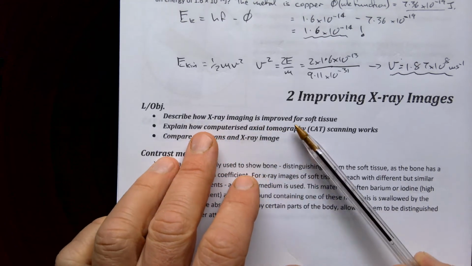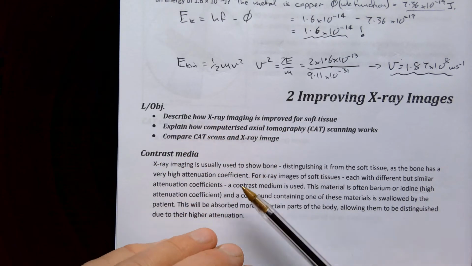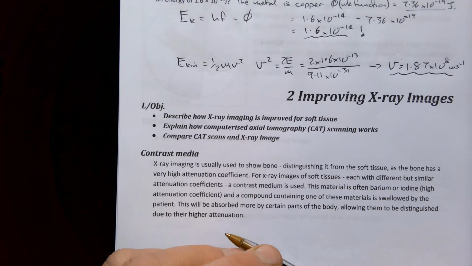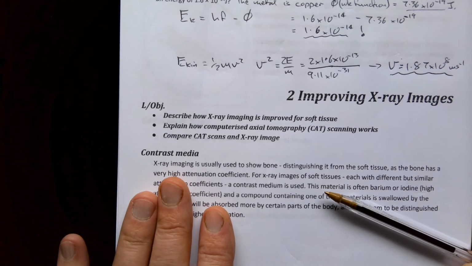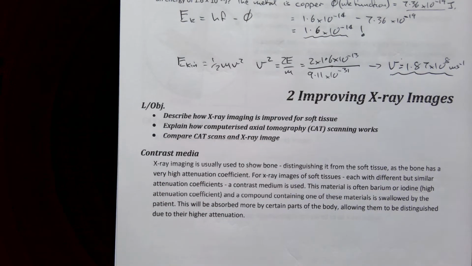But before that, there's a more simple system, which is actually looking at changing the medium it's going through. So I don't mean changing the body, but adding things to the body. So contrast media is something you need to know about, and it's a fairly common system. You might even have had it or know someone who's had this. So what we tend to do is use something like barium meal or other materials. Again, if we go through here, you've got iodine mentioned as well. Both of those aren't too chemically reactive with the body. They don't cause much harm, but there's something that passes through your body.